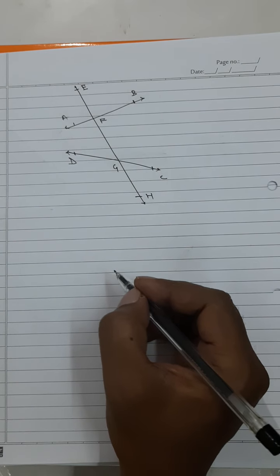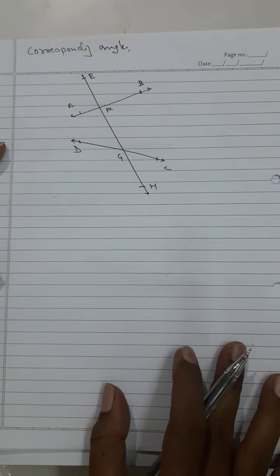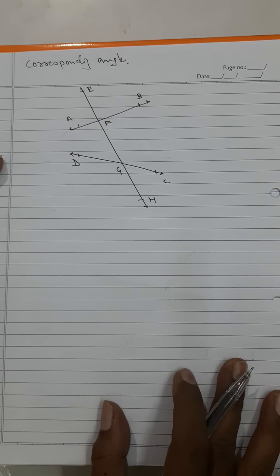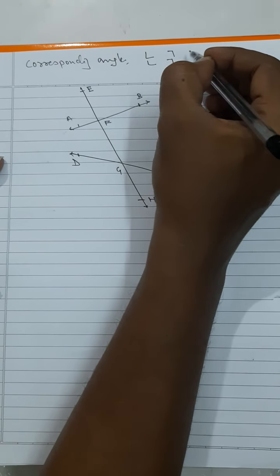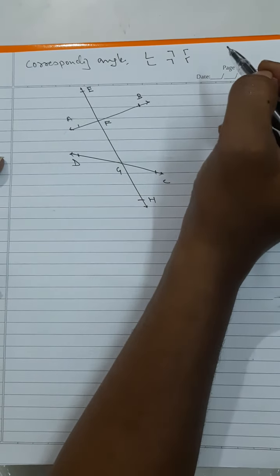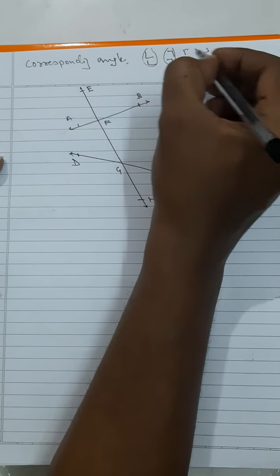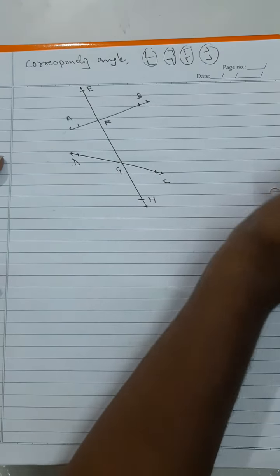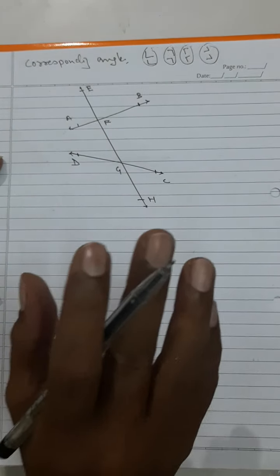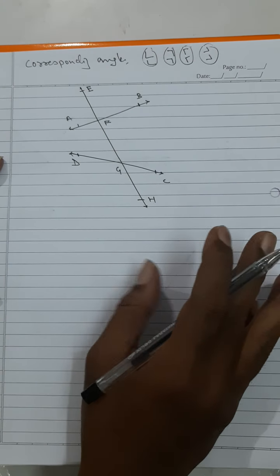Okay, see now, I told you for corresponding angles we need various forms of L. Like this, they can be like this, they can be like this, okay. They are all corresponding angles. One pair, one pair, one pair. There can be three pairs of three also. For corresponding angles, L is there.